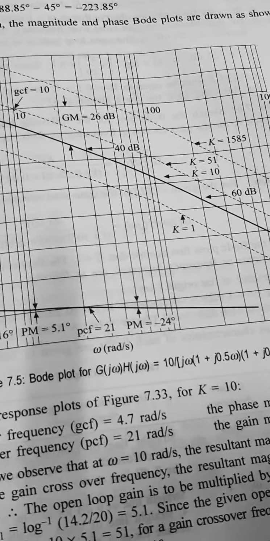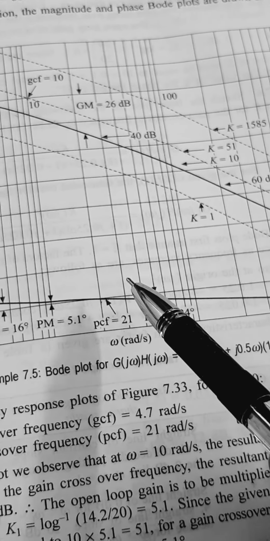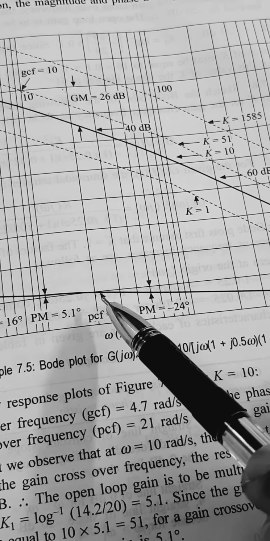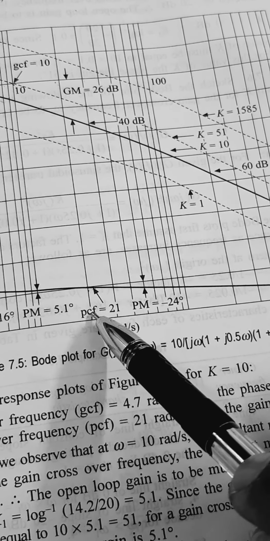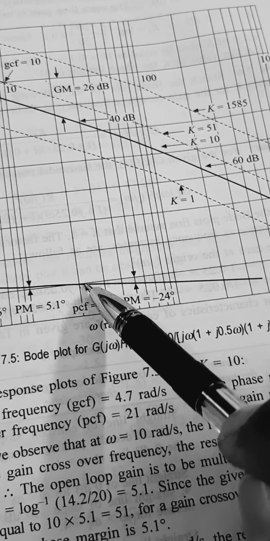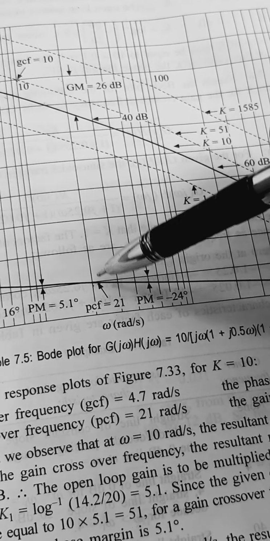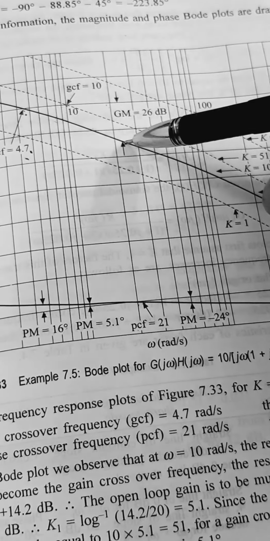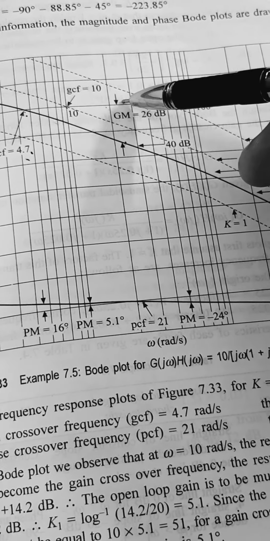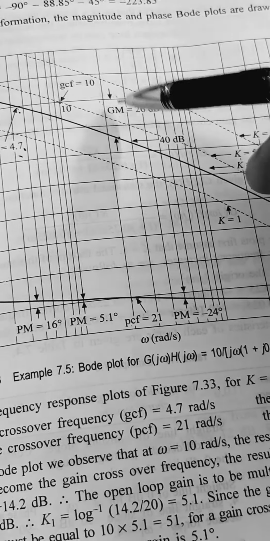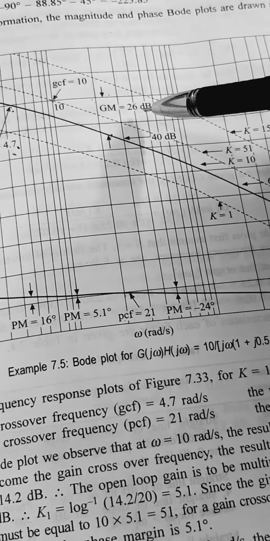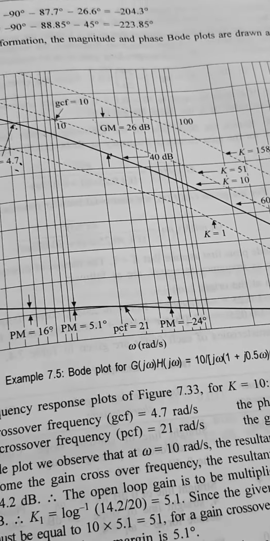Now you need to find the gain margin. Here at the phase crossover frequency, you have to draw a straight line, and see the difference between your actual plot and the 0 dB line. At this point, we can observe that it is approximately equal to 26 dB.